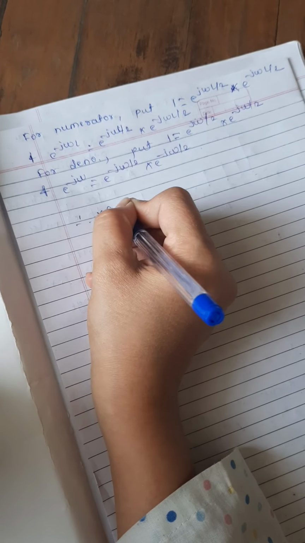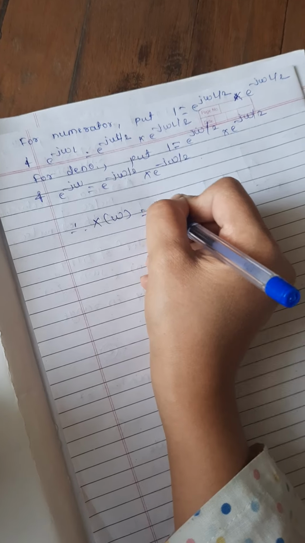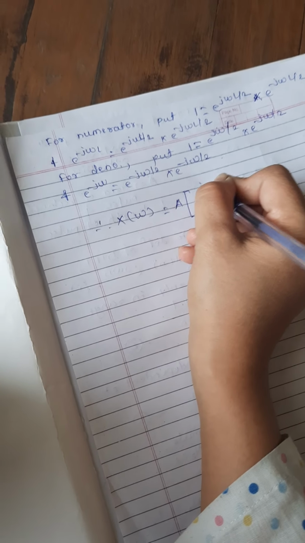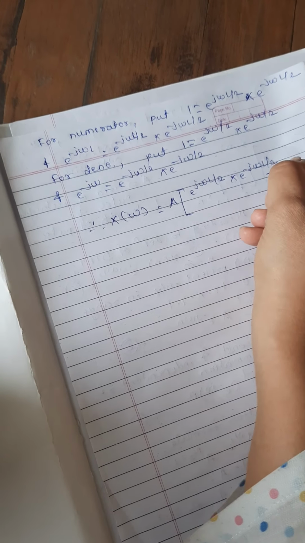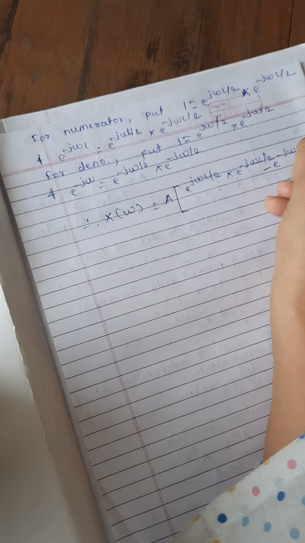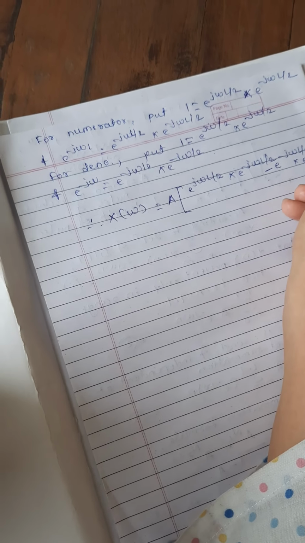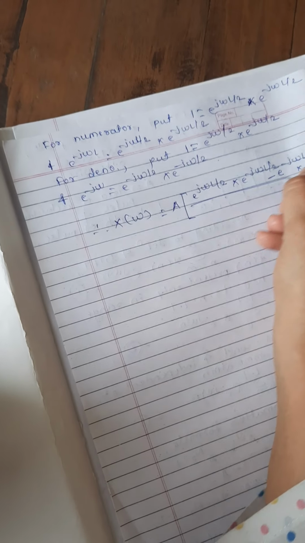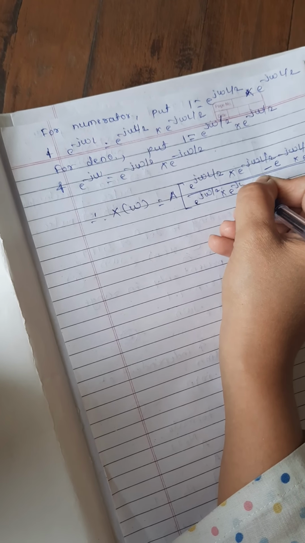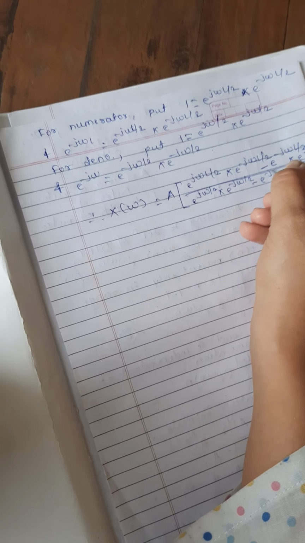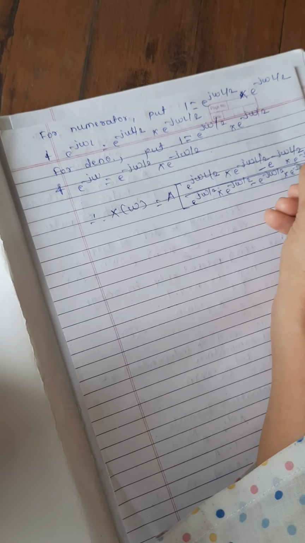So we substitute these numerator and denominator values and we solve it.